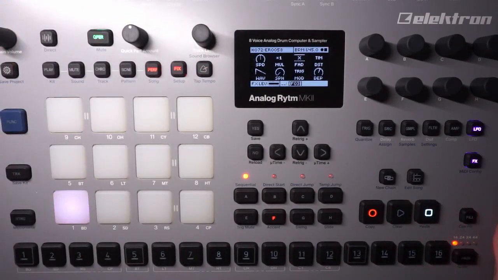So the other thing I've got is, like I often do with the delays and stuff, because the rhythm, and I think this is the case with a lot of the Elektron boxes, is that they have all their tempos hooked to the main sequencer, which is great for a lot of purposes.